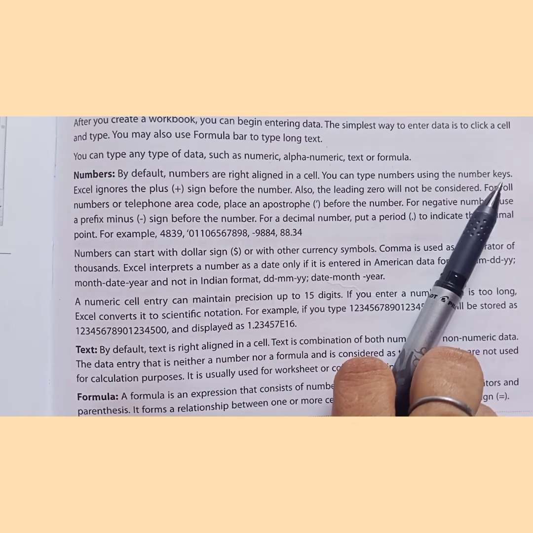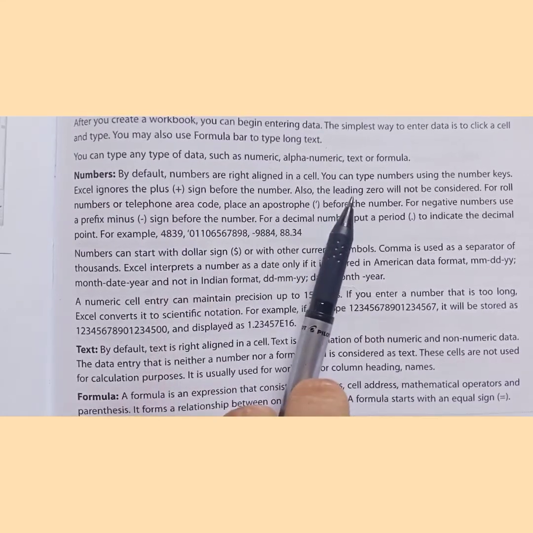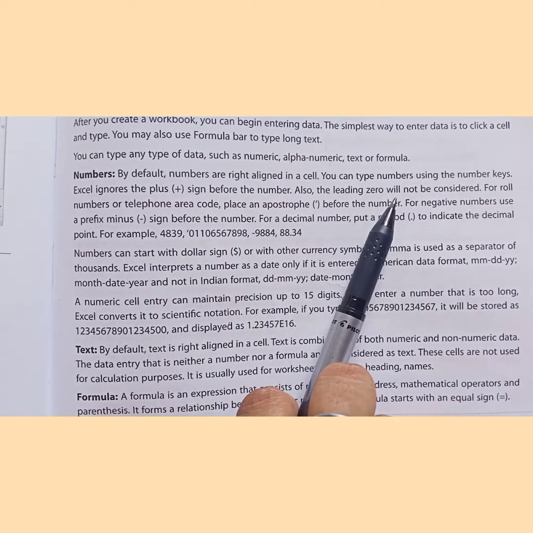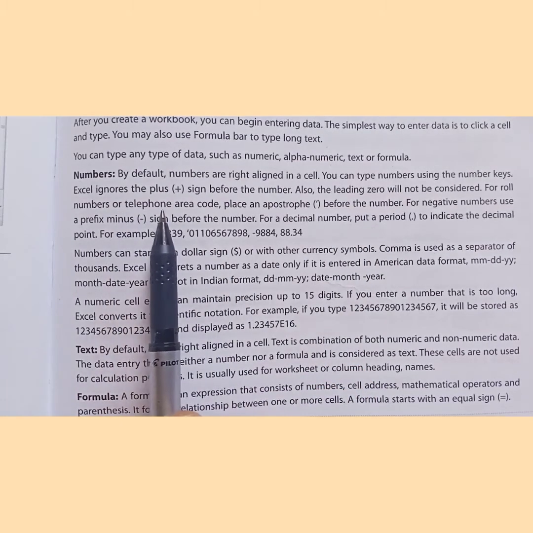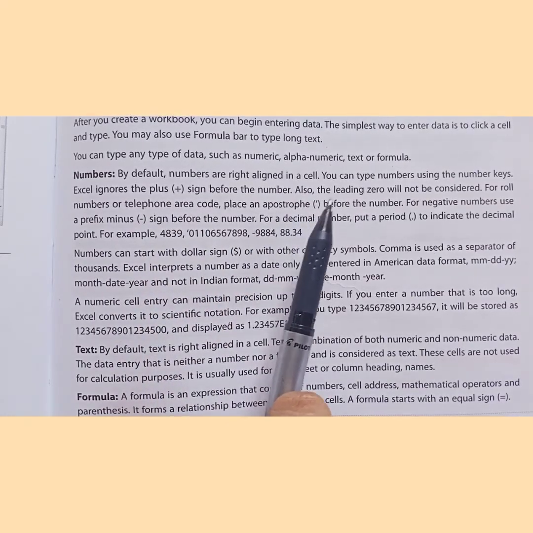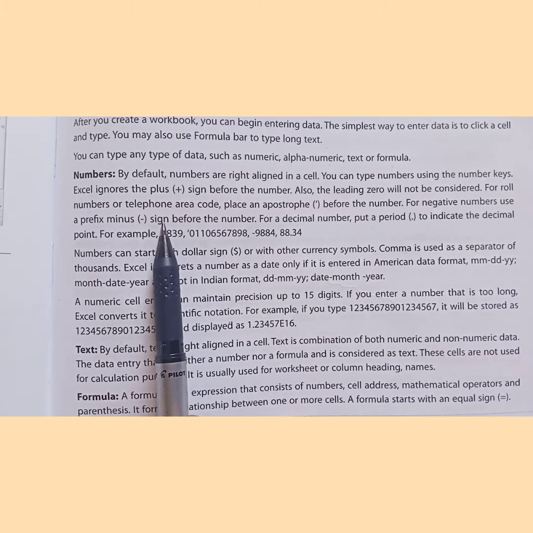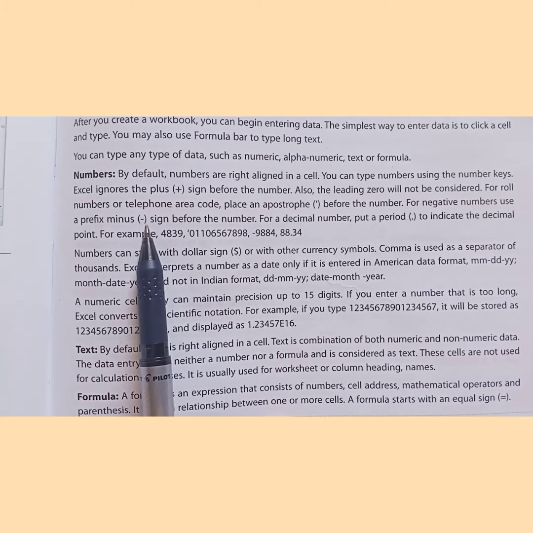to type the number. If you put the plus sign before the number, that plus sign will be ignored. And also the leading zeros will not be considered. If you have written 0, 0, 0, 1, it will be considered as 1 only. Leading zeros will not be considered. And if you are writing numbers like a telephone area code, you have to place an apostrophe before the number. Negative numbers can also be given using the minus sign.